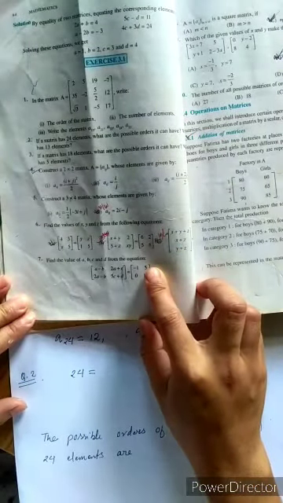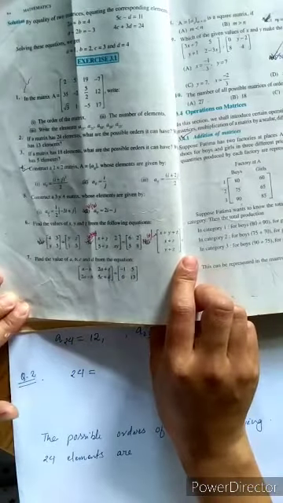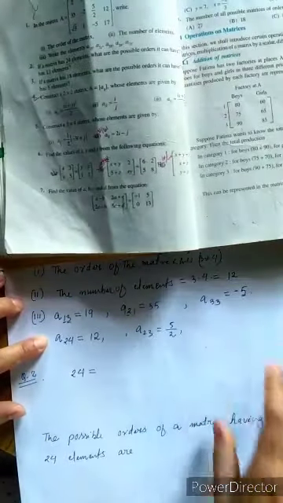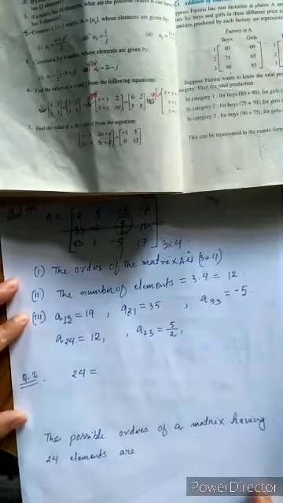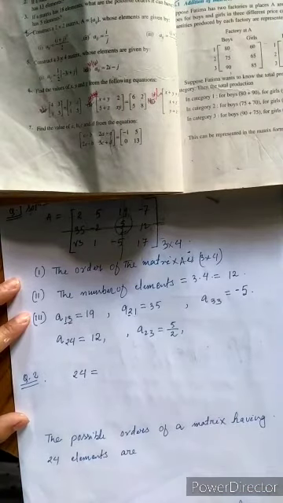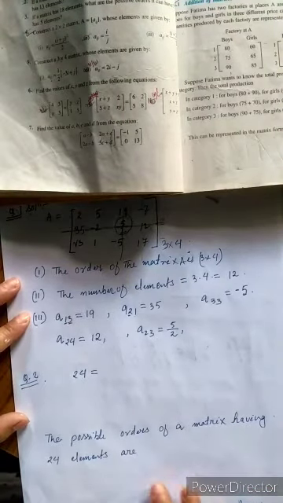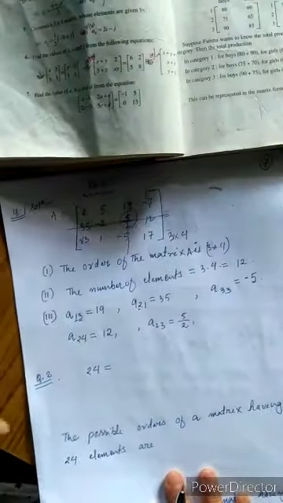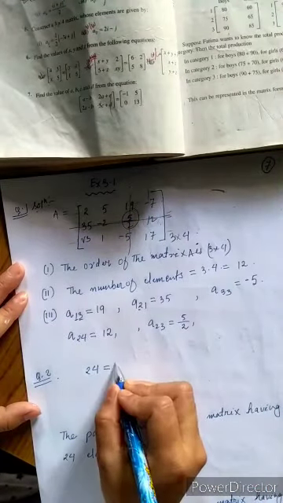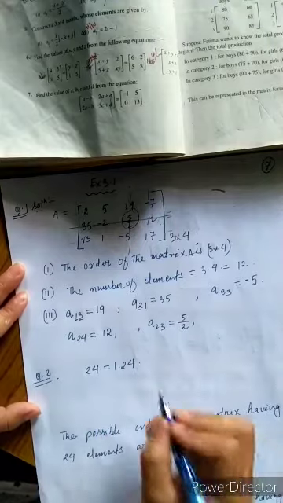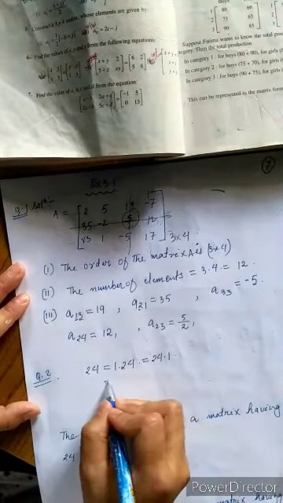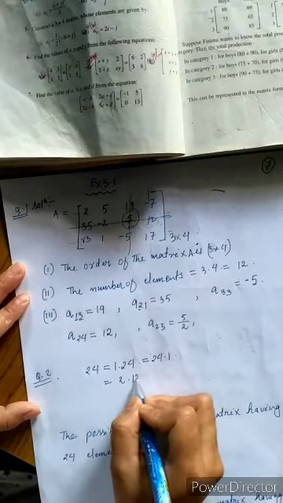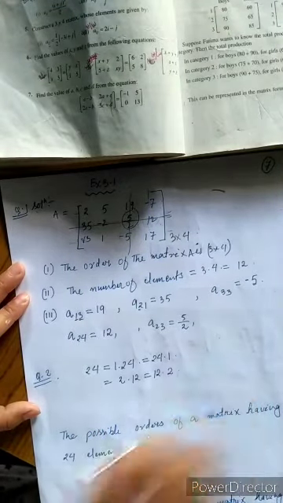Come to question number 2. If a matrix has 24 elements, what are the possible orders it can have? 24 is the product of two numbers. It can be expressed as 1 into 24, and it can also be expressed as 24 into 1. 2 into 12 and 12 into 2.